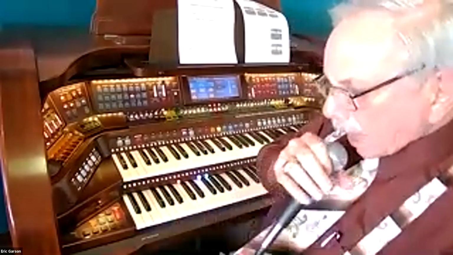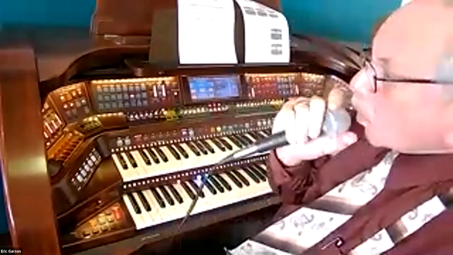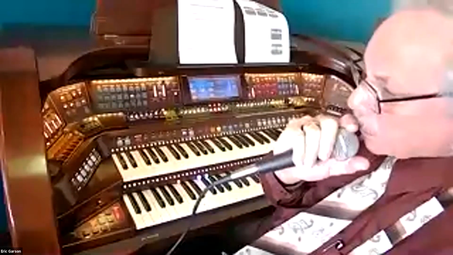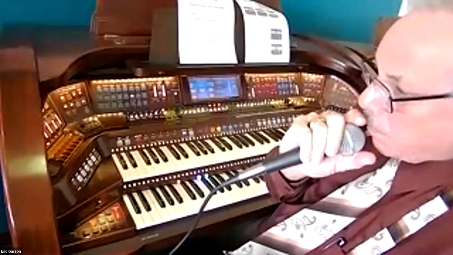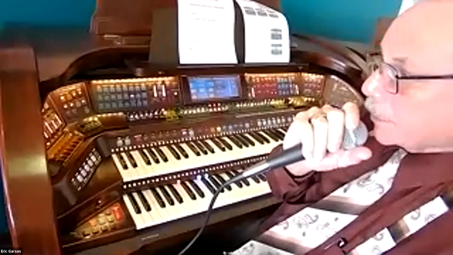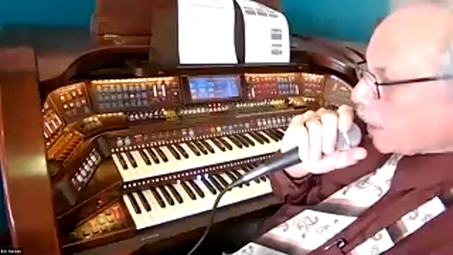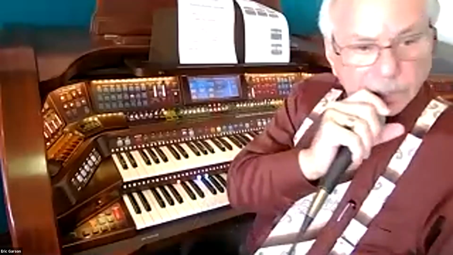So again, you're able to control how soft or how loud the solo artist is based on the expression pedal, whereas the background is controlled completely by your master volume. So let's start there. Any questions on that one?